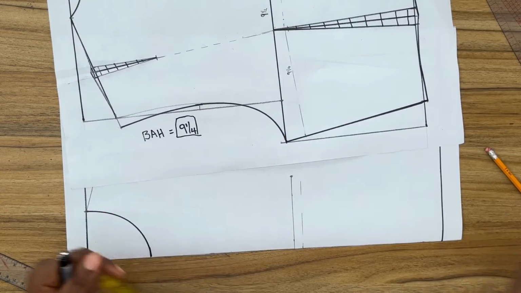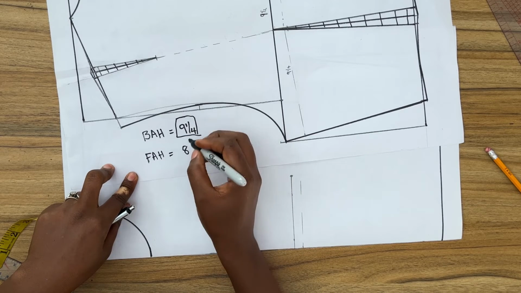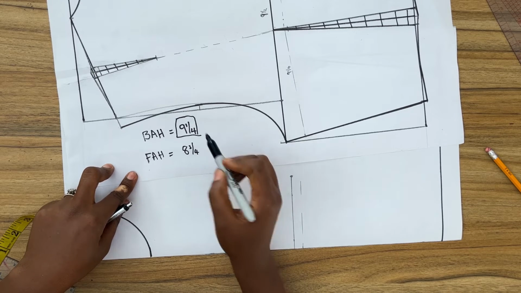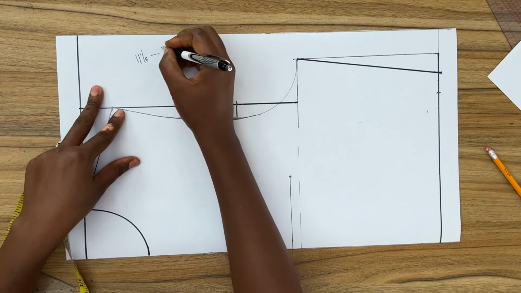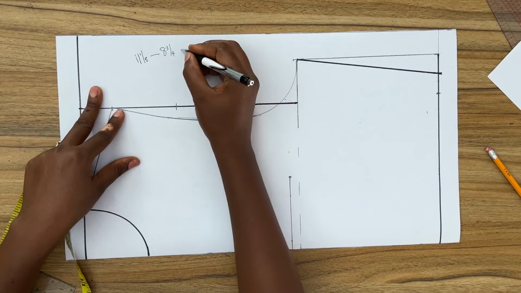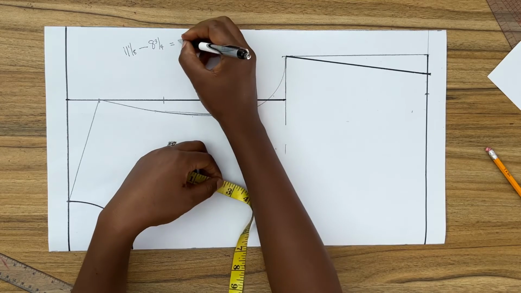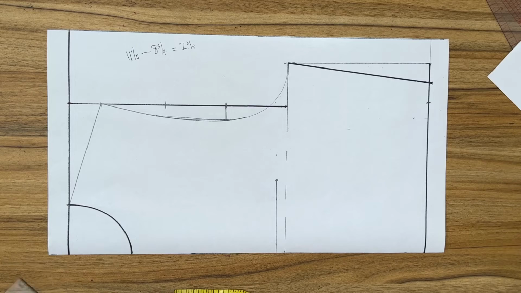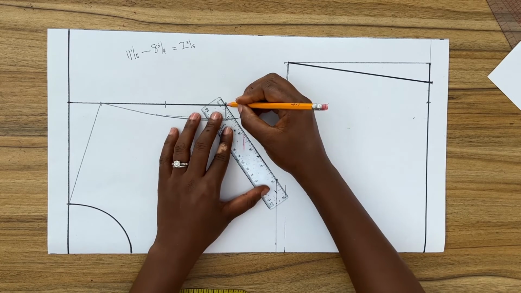So, but I want my front armhole to be 8 3/4, which is 1/2 of an inch less than my back armhole. I'm going to subtract 8 3/4 from 11 1/8. So it should be 2 3/8. So to do this, I'm going to slash a line from this point to make the bust point.